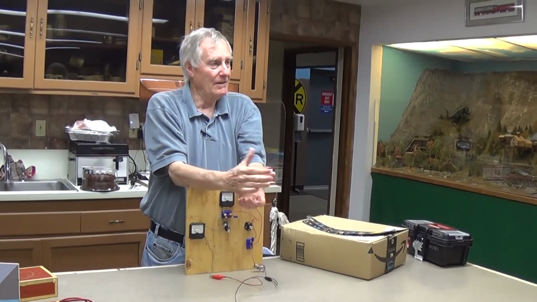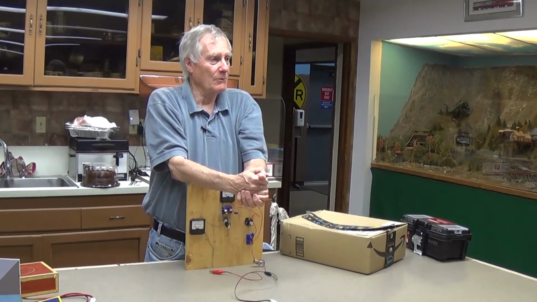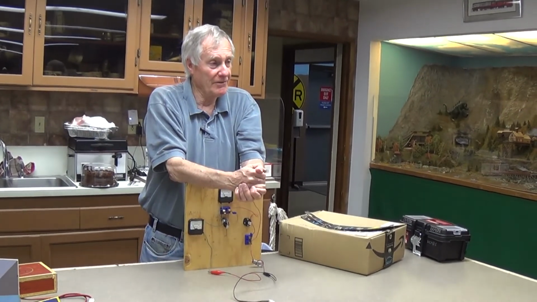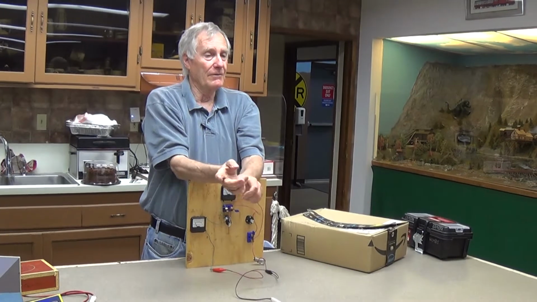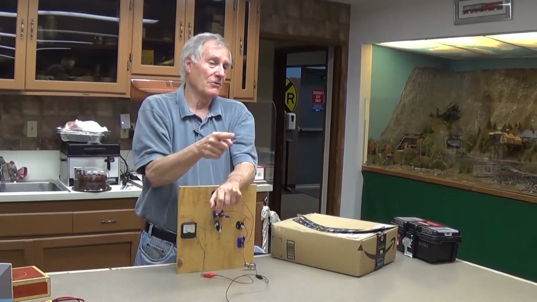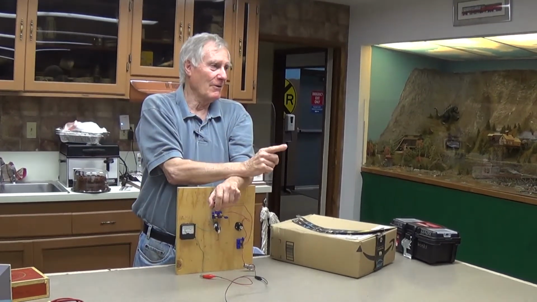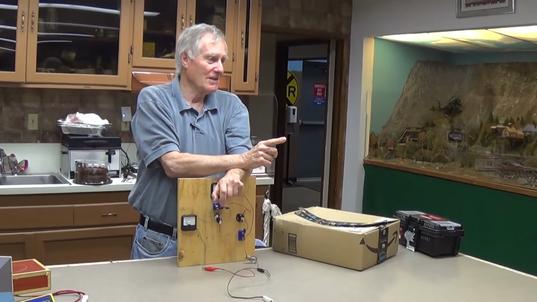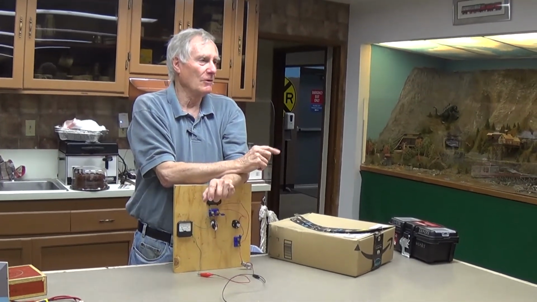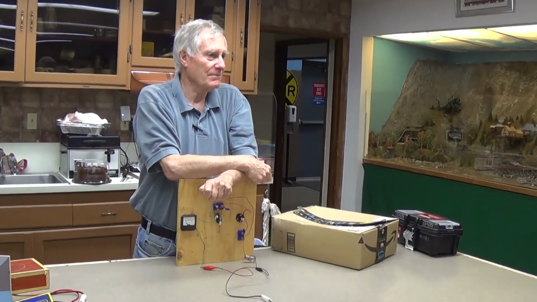Well, if one is turned around running backwards, that means it's picking up from the left-hand rail. And if you've got metal couplers with metal coupler boxes, you end up with a short between the two locomotives.